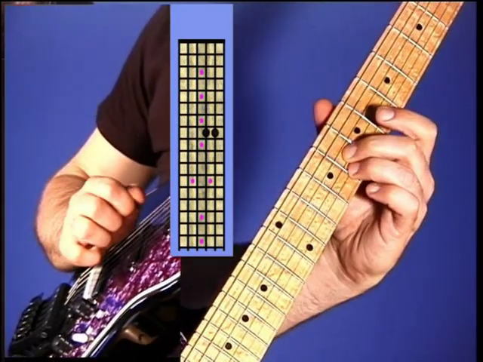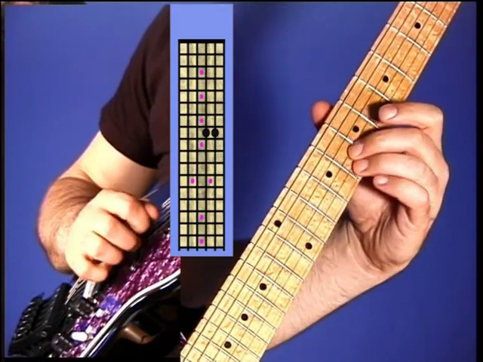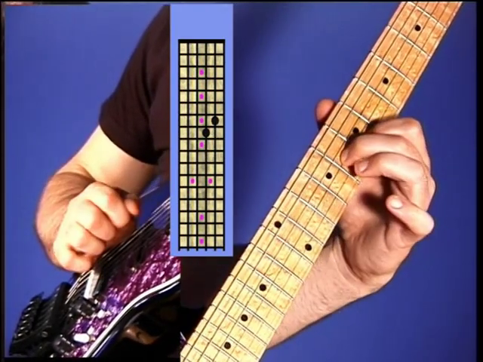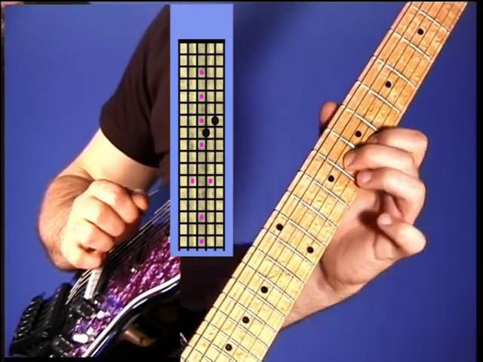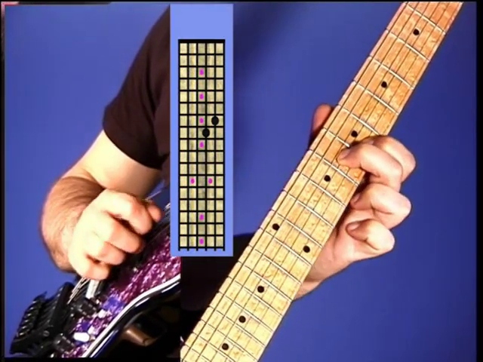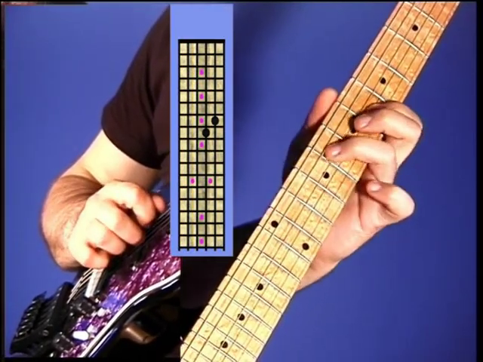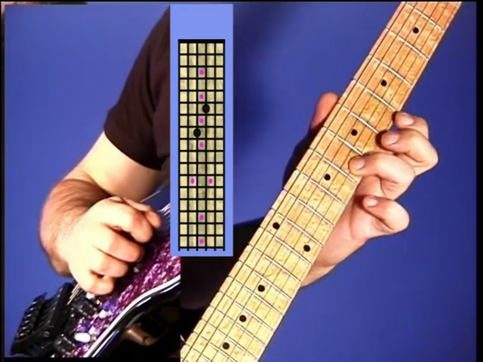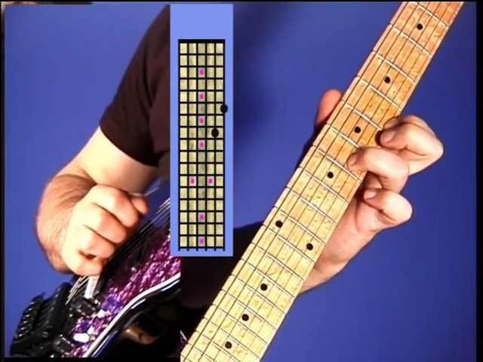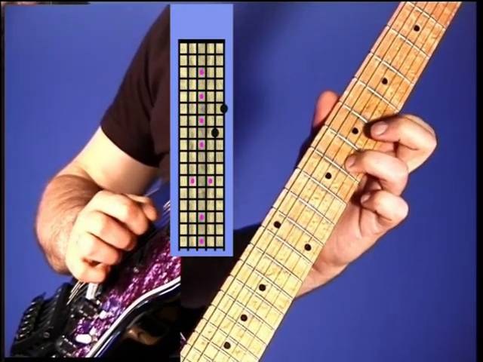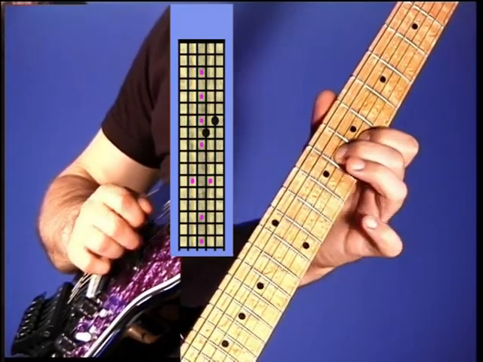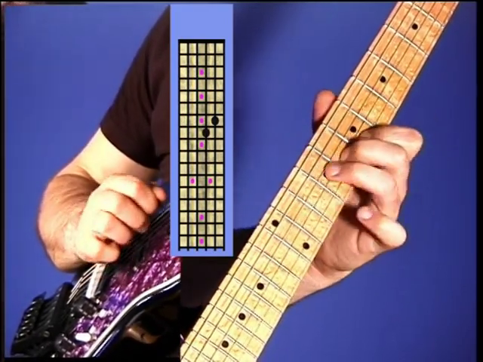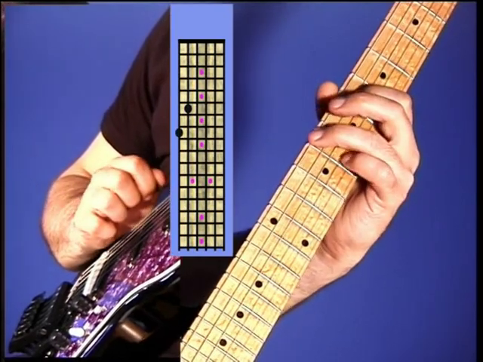Because these 2 strings, the second and the third, are tuned in thirds, the minor third is played like this, only 1 fret apart between those 2 strings, whereas on all the other strings, the minor third is played with an extra fret in between, spanning 3 frets. Minor third, minor third.